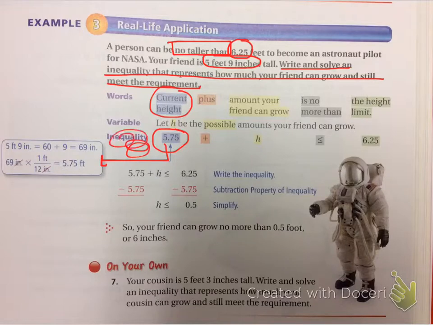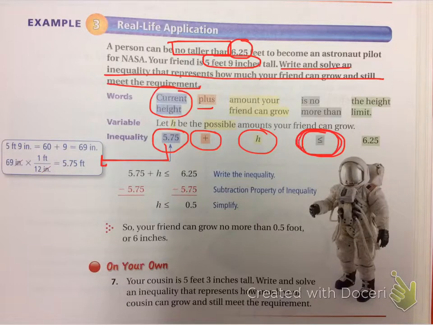Alrighty, back to our inequality over here. So 5.75 plus H, because we know that H is the amount your friend can grow and we don't know that, is no more than. That means less than or equal to. It cannot be more than. It needs to be less than or equal to. And then the height limit is 6.25 feet. Okay, so we write the inequality. 5.75 plus H is less than or equal to 6.25.